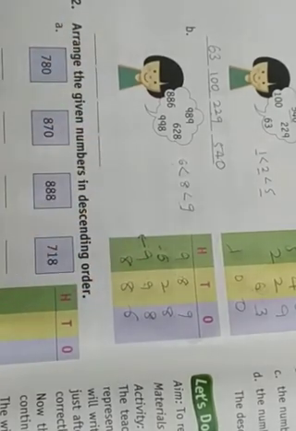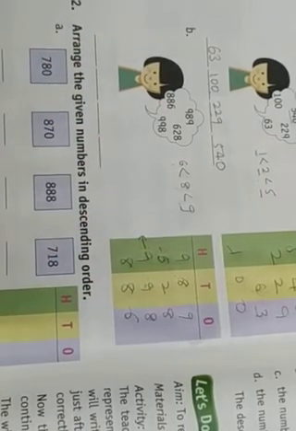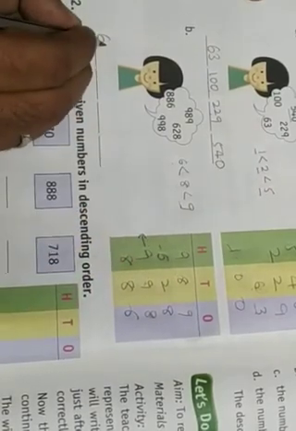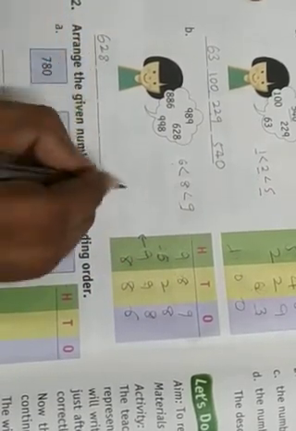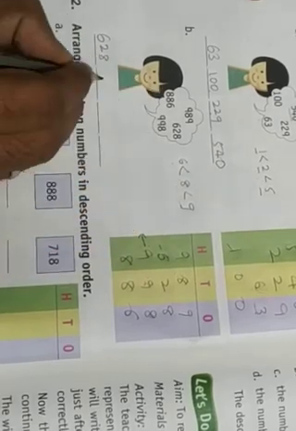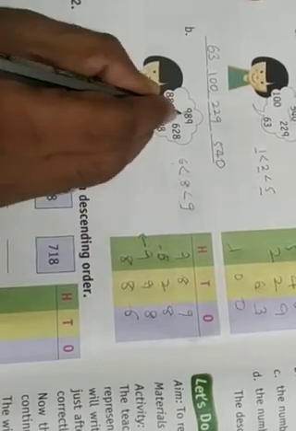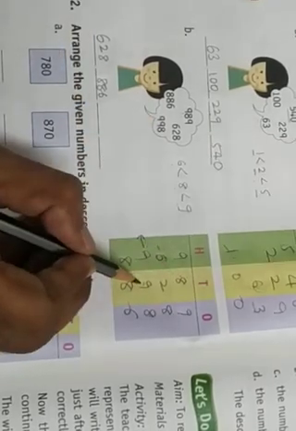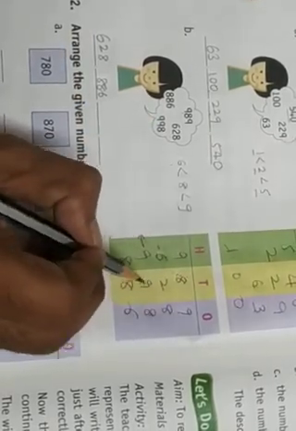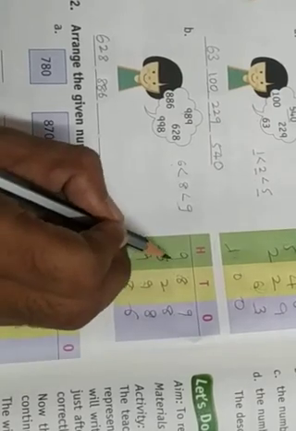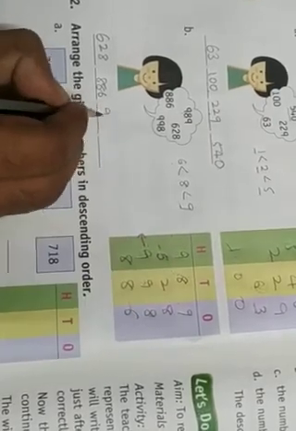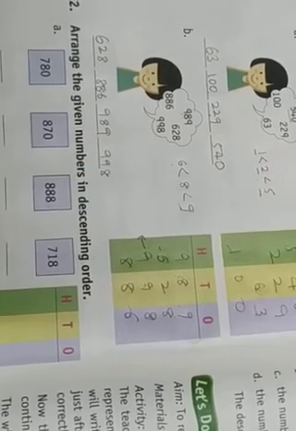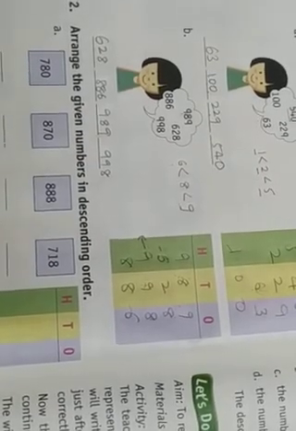As I am arranging in ascending order, smaller number to the bigger number, first we take the 600s: 628. Next the 800s: 886. Next we arrange the 900s. In the 900s we made the comparison: 998 is greater than 989. So you write 989 first, then 998. Hope you have followed this concept.